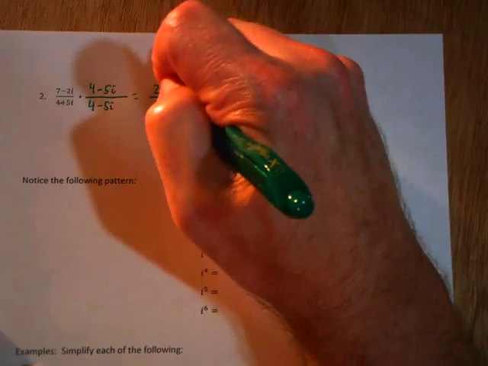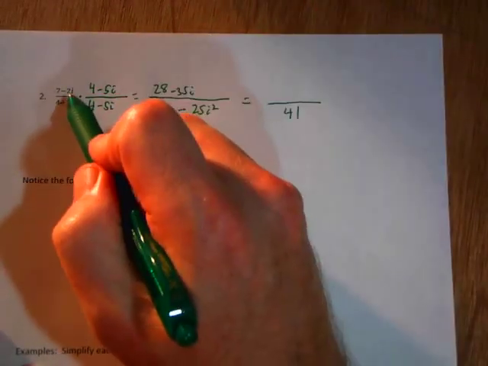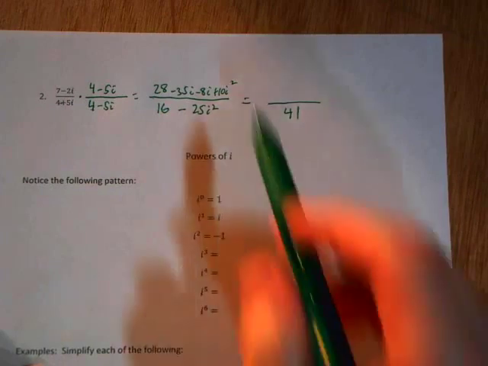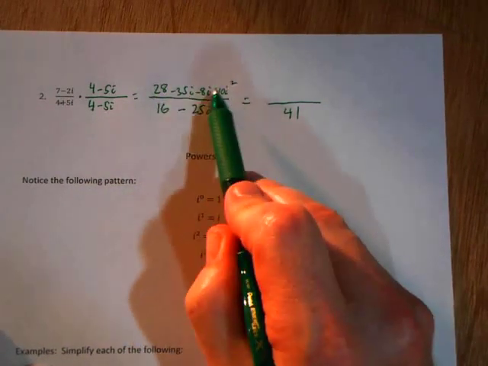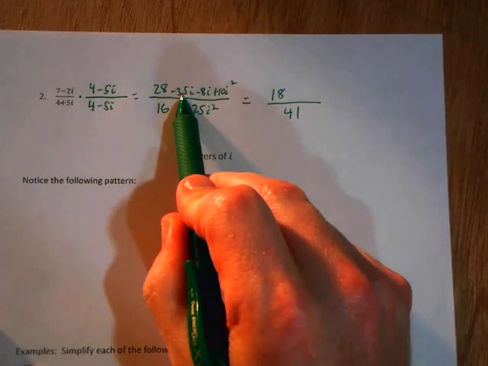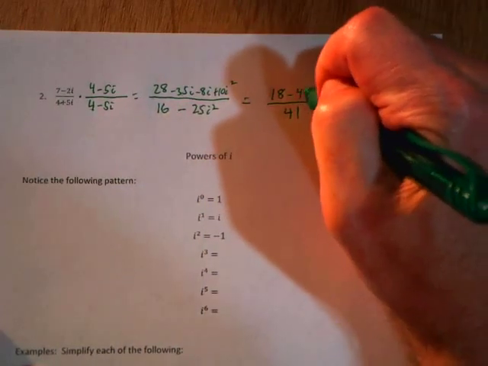That's 28 minus 35i minus 8i plus 10i squared. Now notice this time this i squared is going to be a negative 1. So this is going to be 28 minus 10. That's 18. And minus 35i minus 8i is minus 43i.